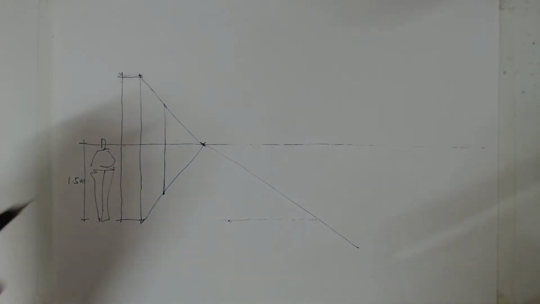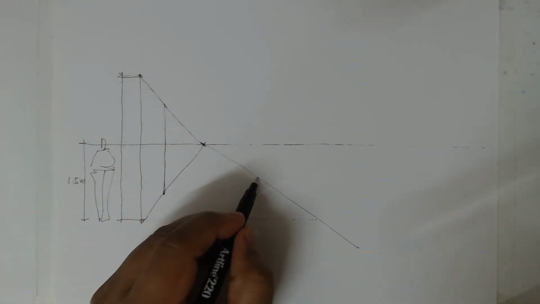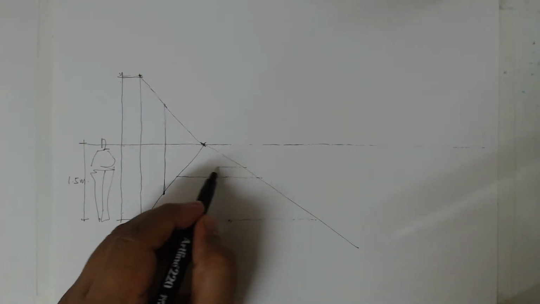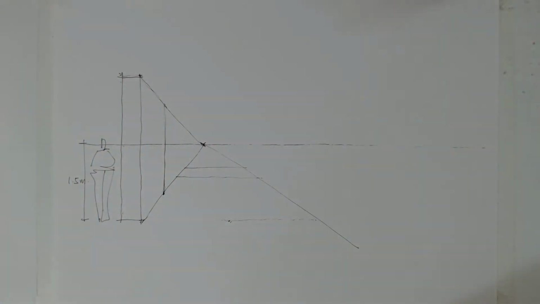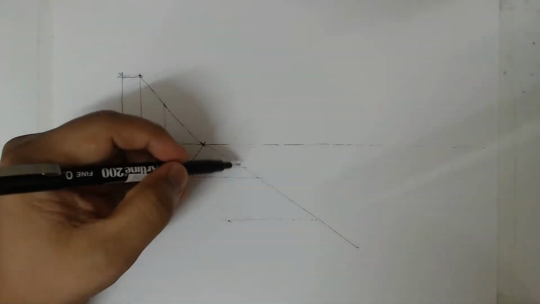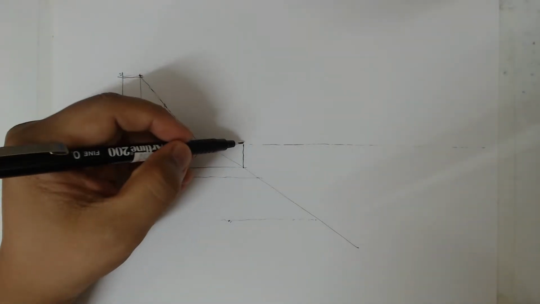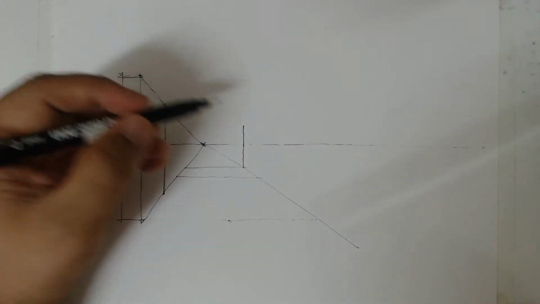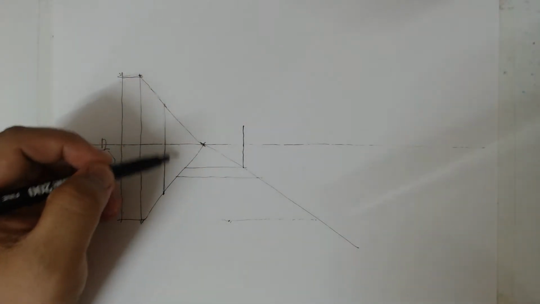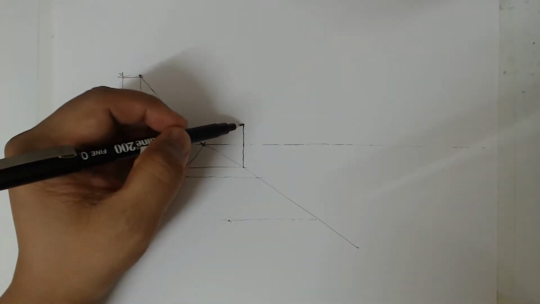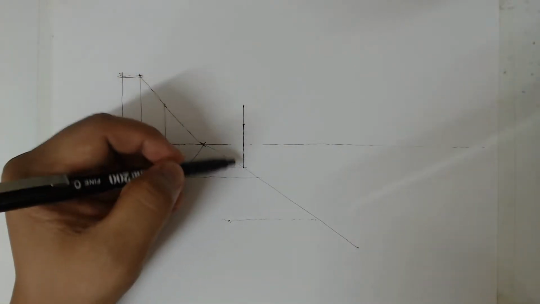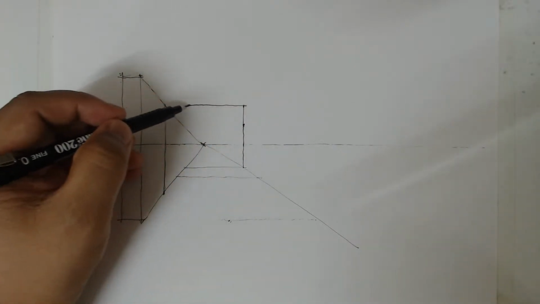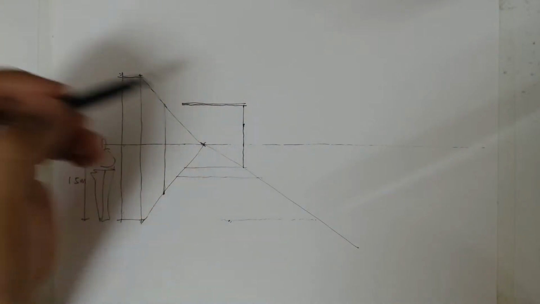Then we continue with the pathway, and then I decided to draw an arch somewhere there with a height of 4.5. So we know that from here to here is 1.5, then we add another 1.5, then another 1.5, then we have 4.5 height of the arch that we are going to draw.